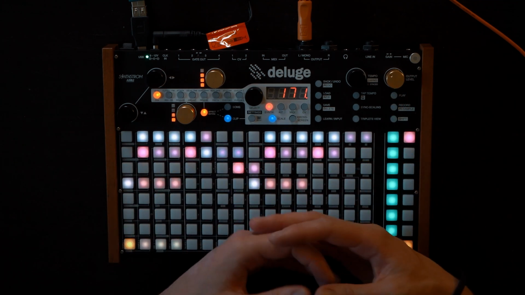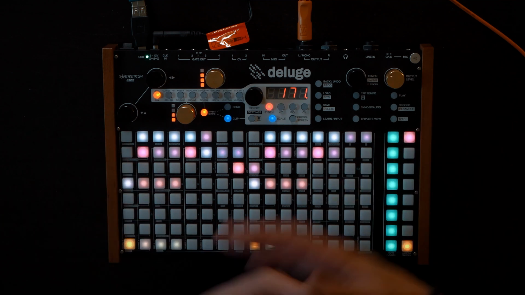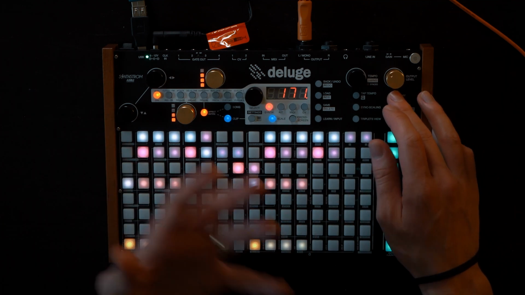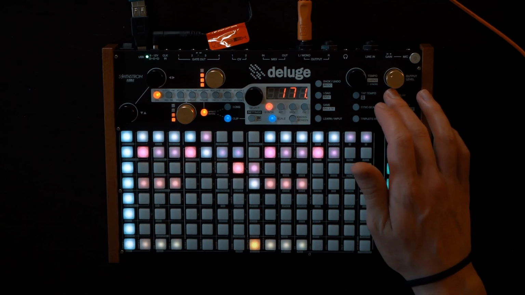So do you hear that moving? That wow. Yeah, I'm not a good LFO, but that's basically what the LFO is doing to the filter.